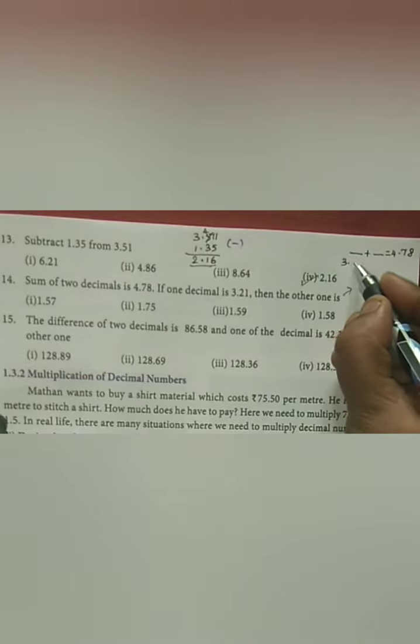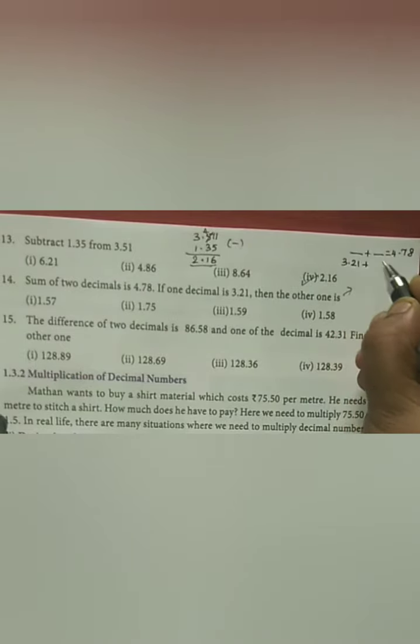So write 3.21 plus, we have to find the other one, let it be x, equal to 4.78. To find the value of x, keep x on the left hand side and take this 3.21 to the other side. Since 3.21 is a positive number, when you take it to the other side, it becomes negative.